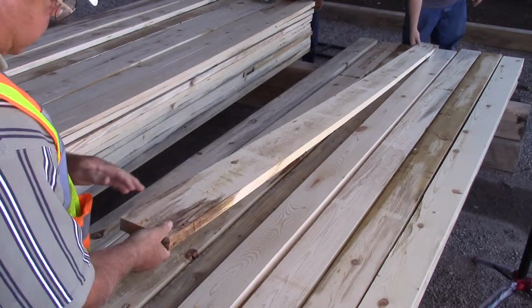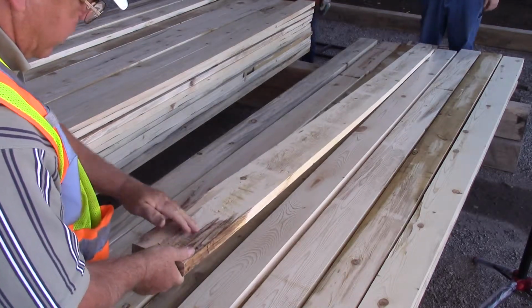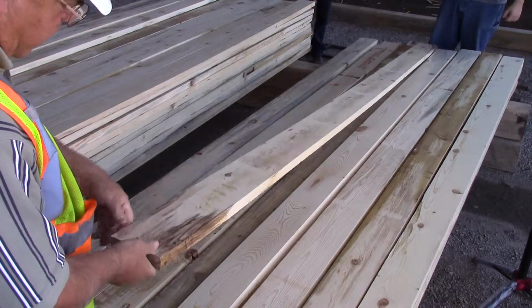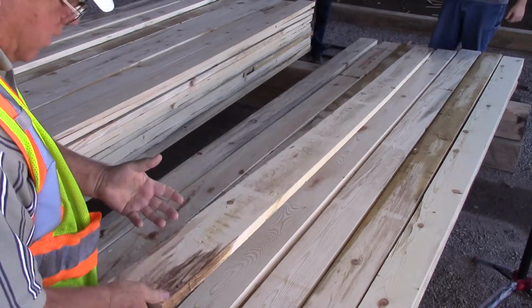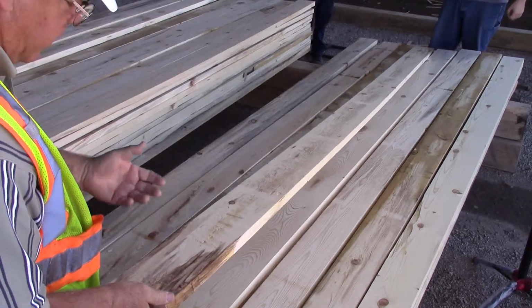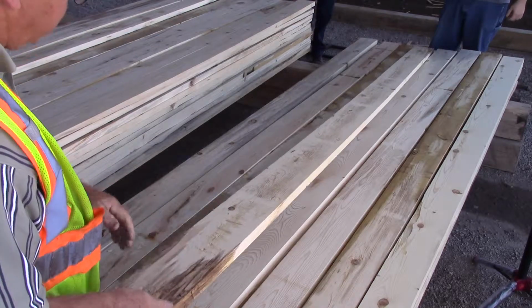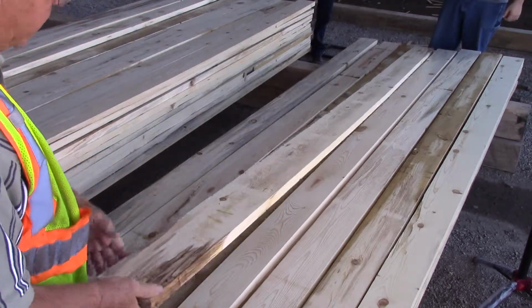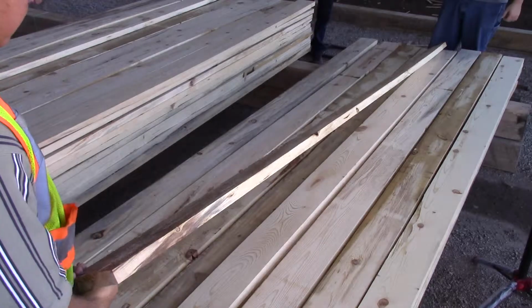On some of the lumber you'll see a brown stain. That's what we call a kiln stain. That's from drying and the water coming out of the wood, bringing some of the extractives out of the wood cell. It creates a brownish color on the face. Really no defect, and it doesn't cause any problem with the wood.